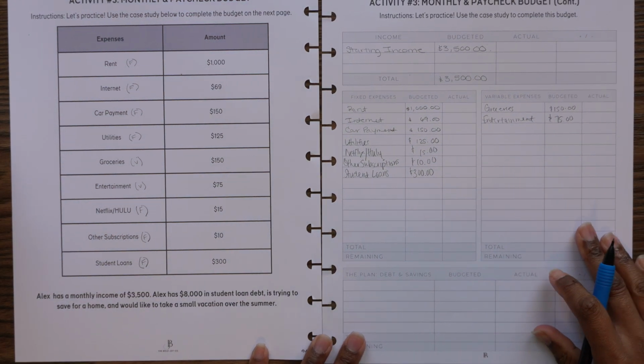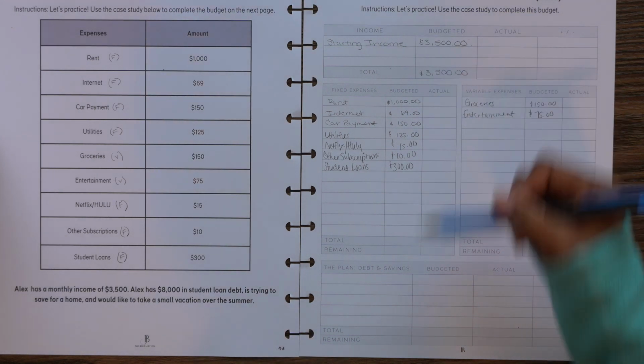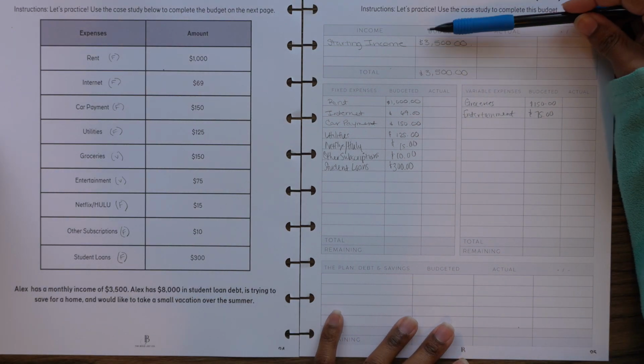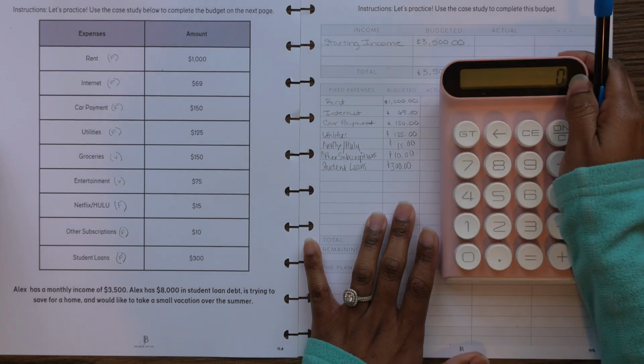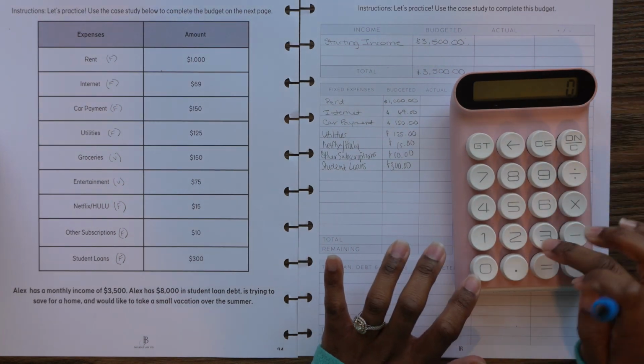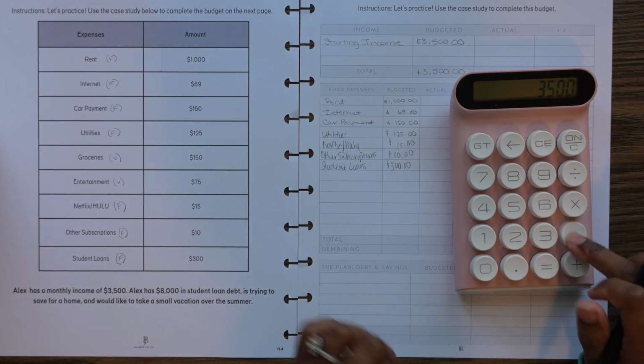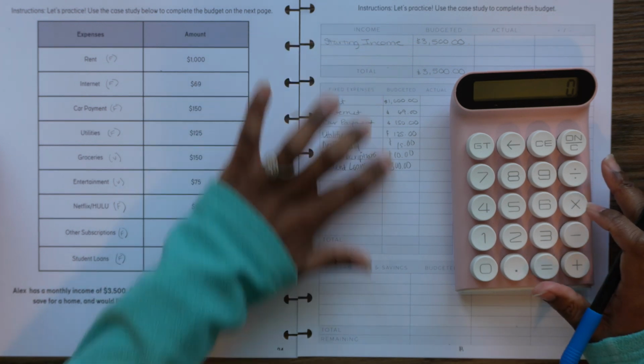All right, so now what we do is we start with the income, then we go to fixed expenses first as we do our budget. So we start with 3,500 minus, well, first, actually, we have to add all these up first.